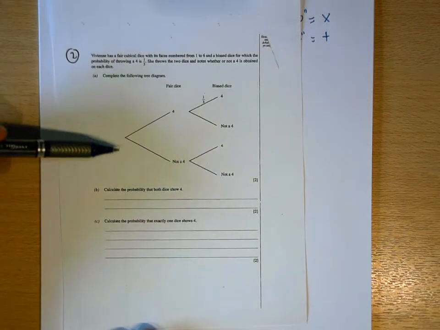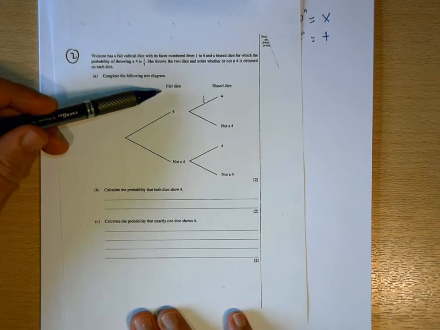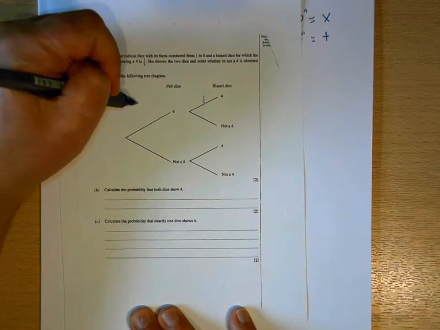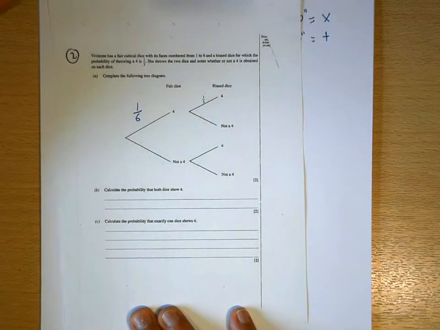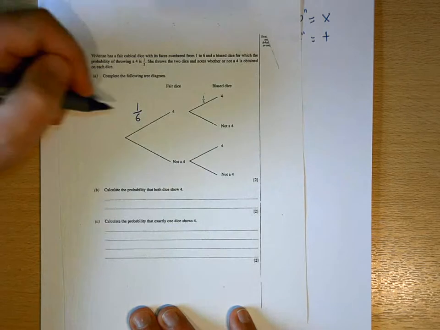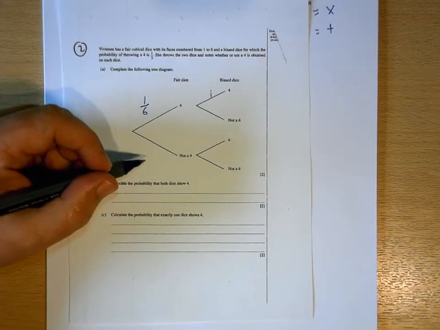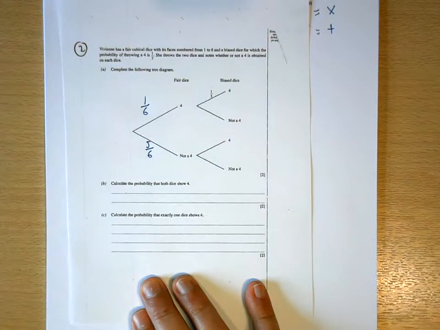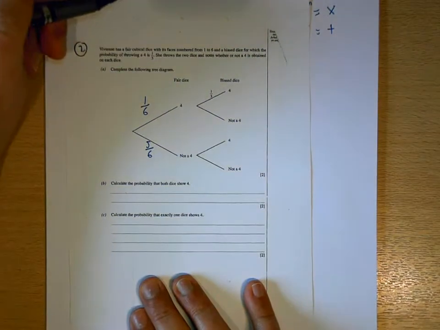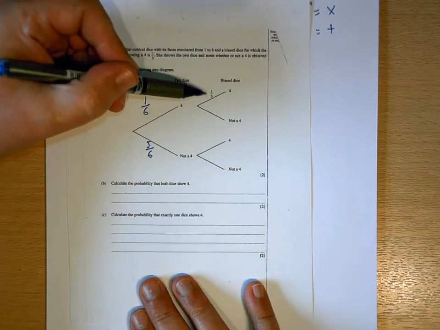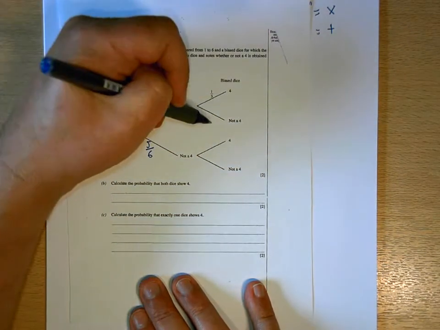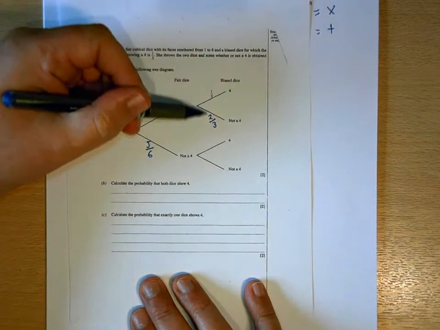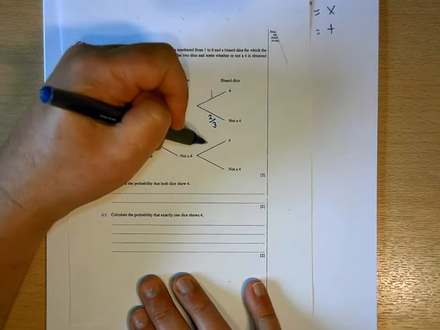So the first group is the fair dice. So the chances of you throwing a 4 on a fair dice is 1 in 6. There's 6 numbers, all equally likely, so it's going to be 1 out of 6. So the chances of it not being a 4 is 5 out of 6, the other 5 numbers. For the biased dice, if the chances of it being a 4 is 1 in 3, the chances of it not being a 4 must be 2 in 3. They have to add up to 3 out of 3. And then it will be the same down here.